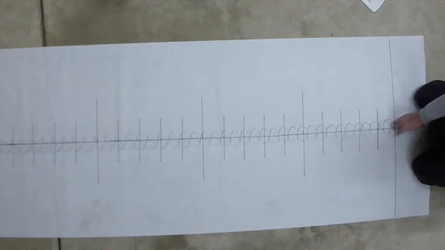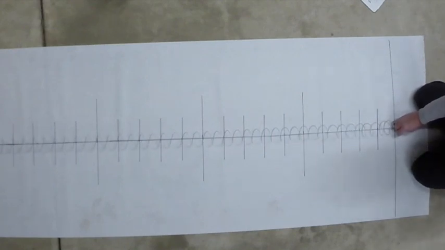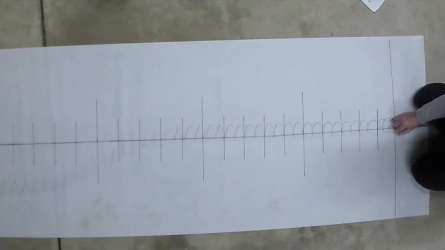Take your stopwatch again, and I'm going to move the Slinky more. I'm going to put more energy into the Slinky. And let's see what happens when we compare their speeds. Here we go, the large amplitude wave, 3, 2, 1, go. Now.